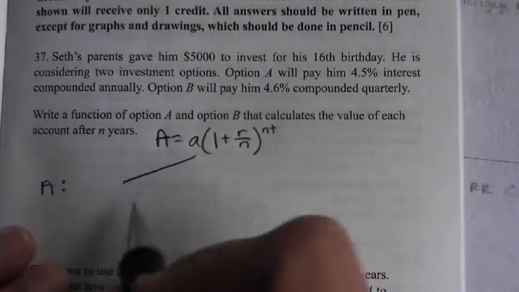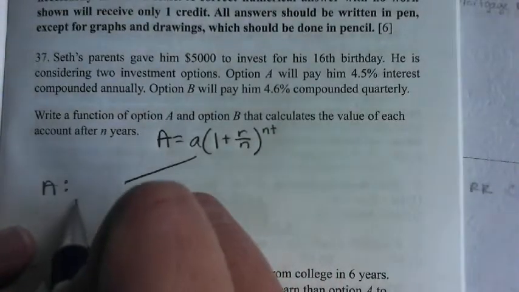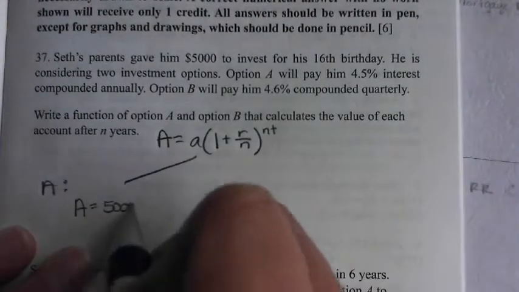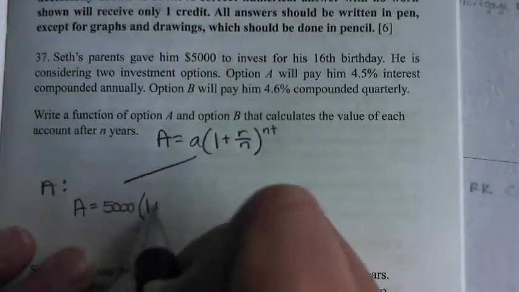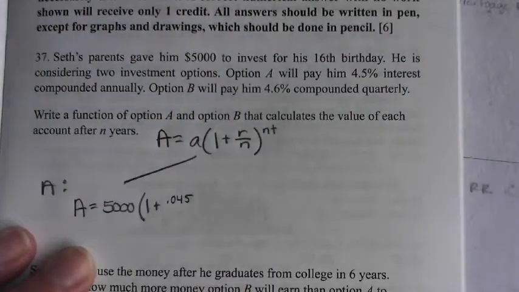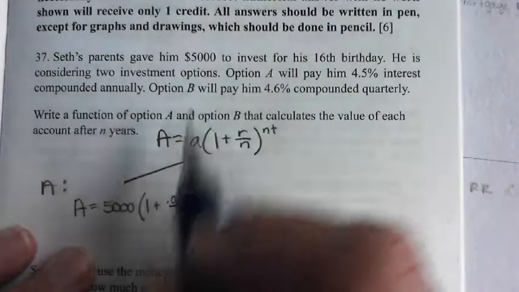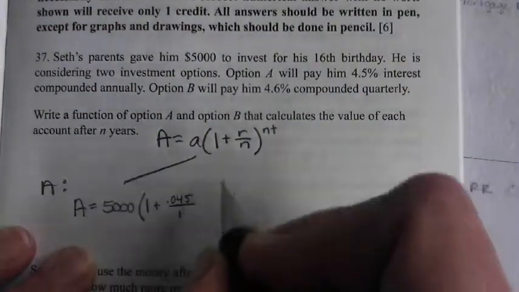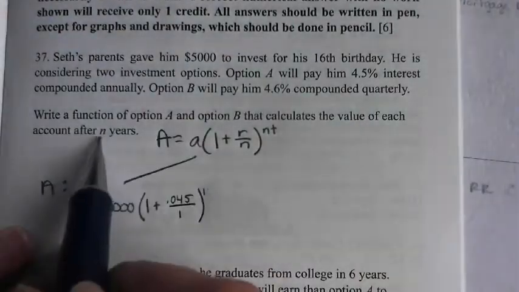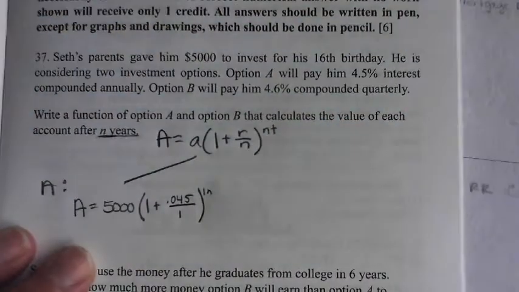So I'm going to do it for option A. The final amount would be the initial amount, 5,000. My rate is 4.5, so 0.045 would be the percentage rate, over 1, since it's compounded annually, to the 1t power. Now, they say use n years, so 1n we should be using.